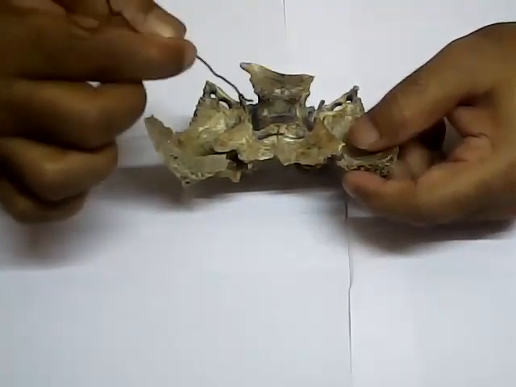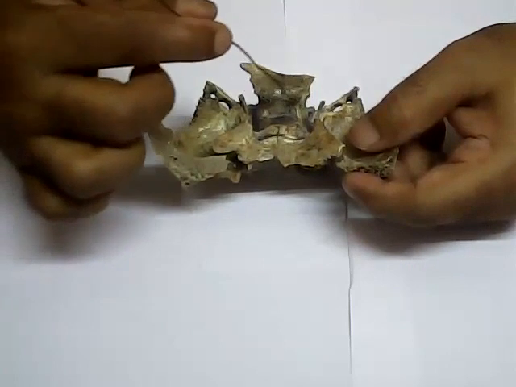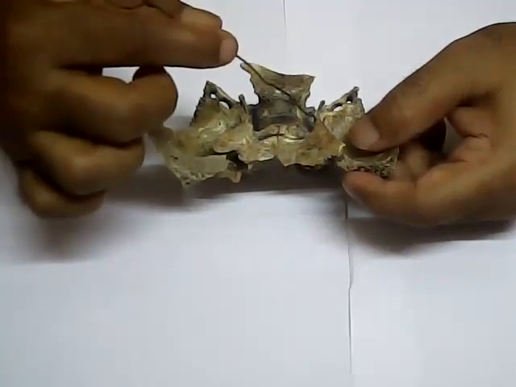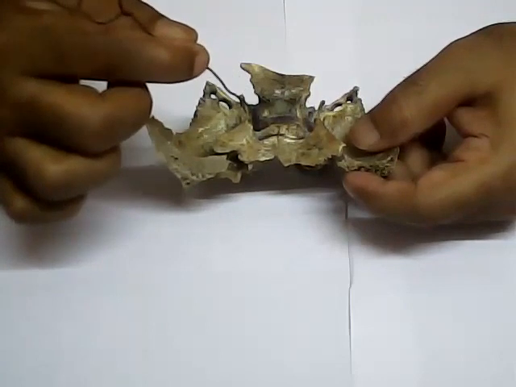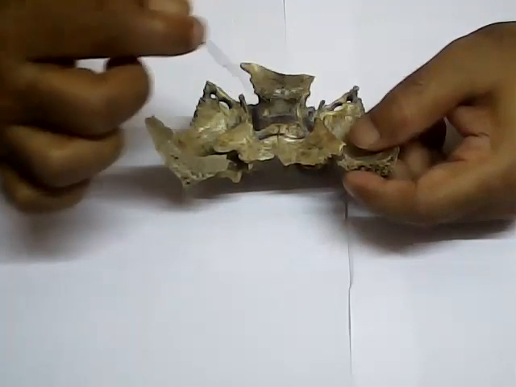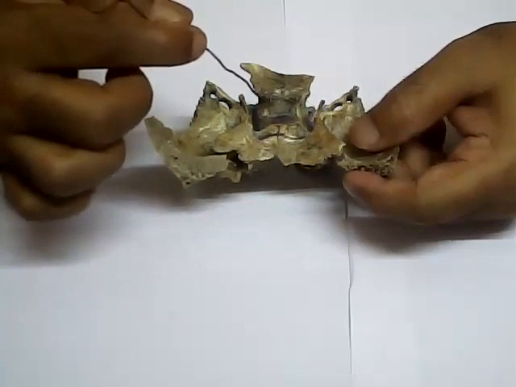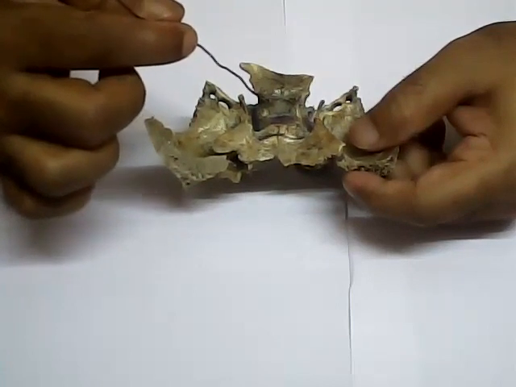This is called the posterior clinoid process. So you have the anterior clinoid process in the lesser wing, the middle clinoid process in the tuberculum sellae, and in the dorsum sellae you have two pointed ends on both sides, the posterior clinoid process.